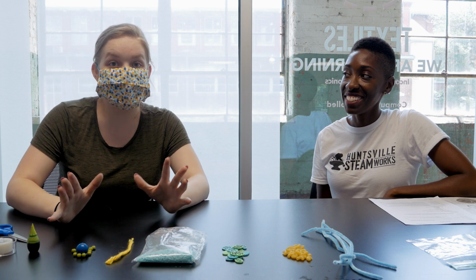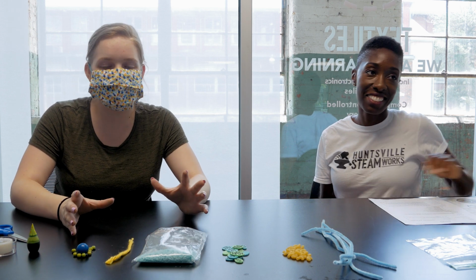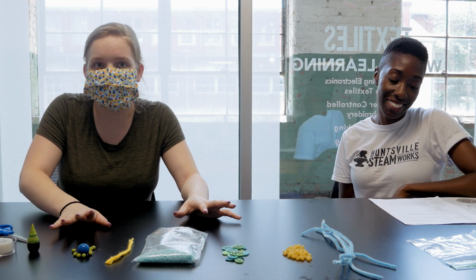Last but not least, we have the lysosomes. The lysosomes are responsible for getting rid of all the waste in the cell. Just like when we eat food, it has to go somewhere, right? Okay, so today we are going to build our own cell using all of these materials.